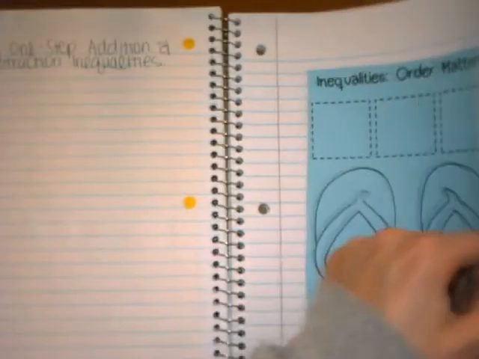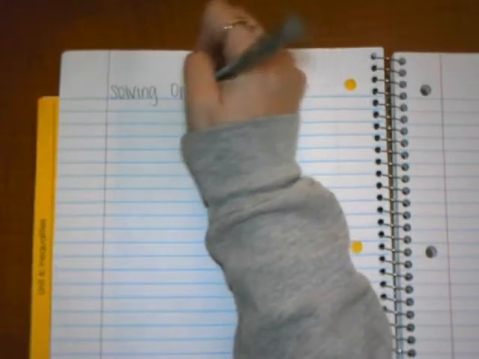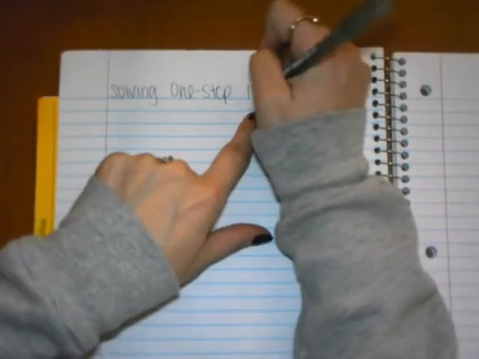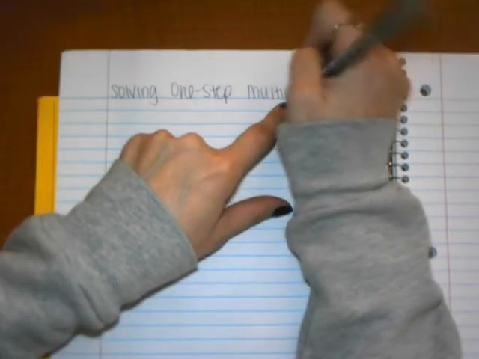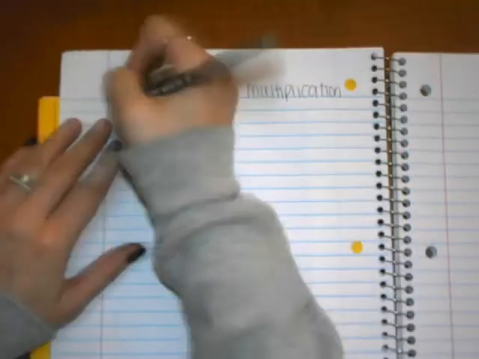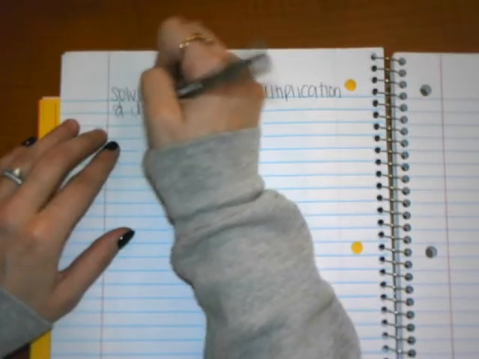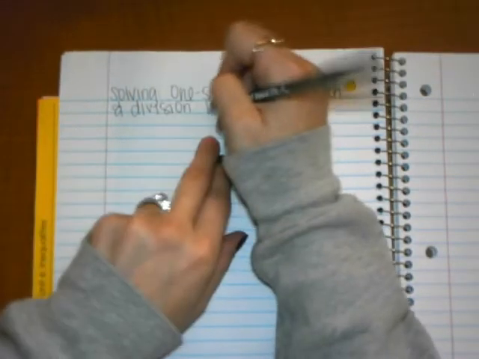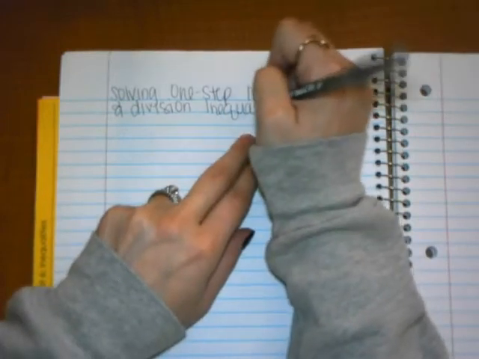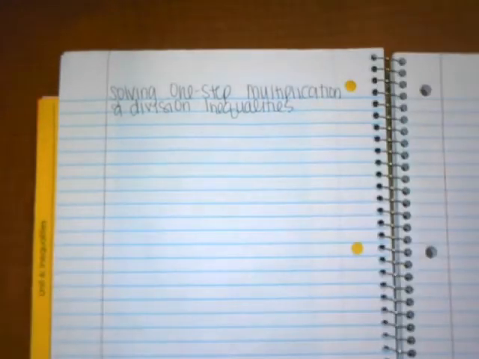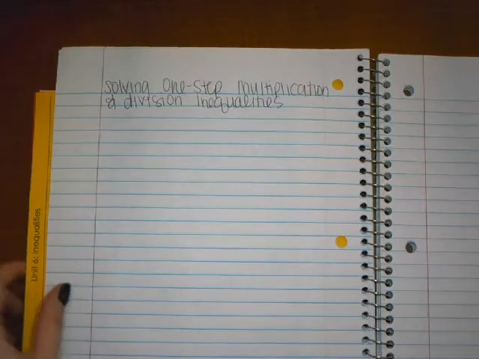Then I'm going to flip it again, and on the back of that blue flip-flop page, we're going to write solving one step multiplication and division inequalities. So write down the title for that. And that is it. That is our entire inequalities unit.